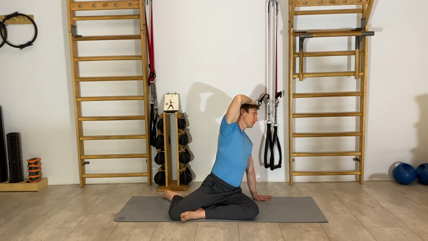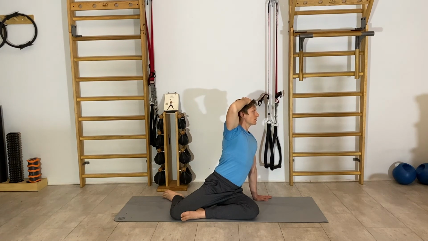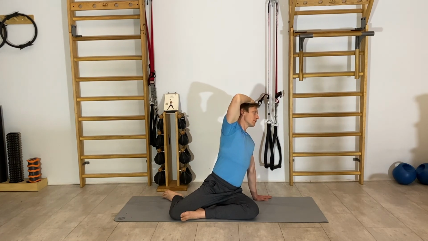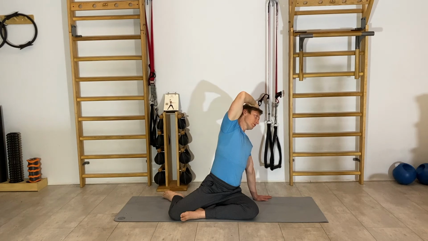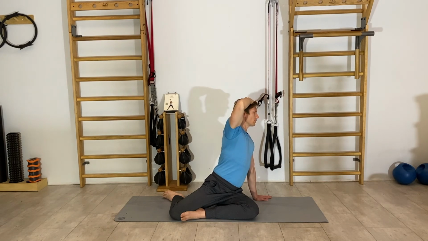lift your left hand on top of your head, and then lift your elbow towards the ceiling so your right ear tilts towards your right shoulder and your left side lengthens.